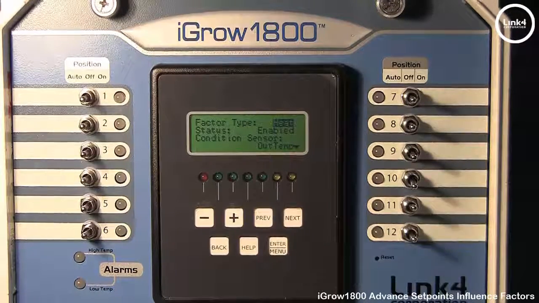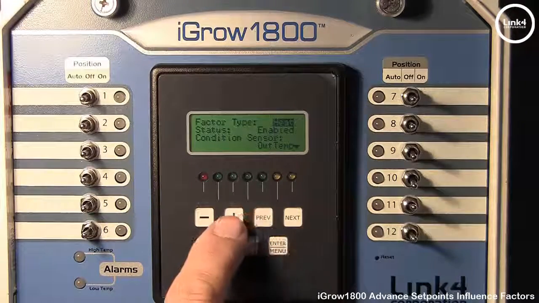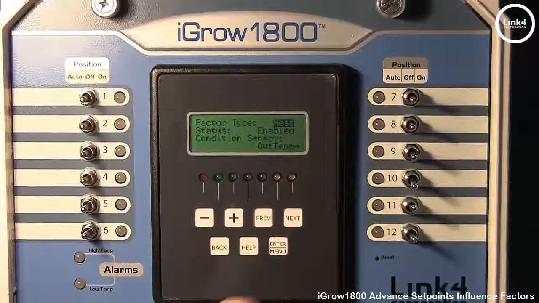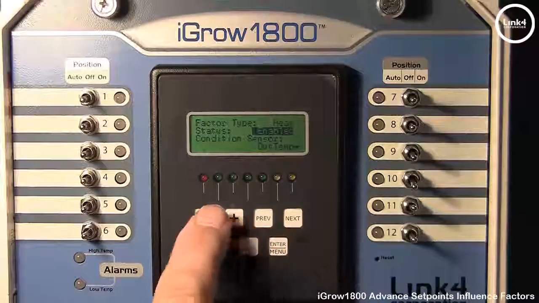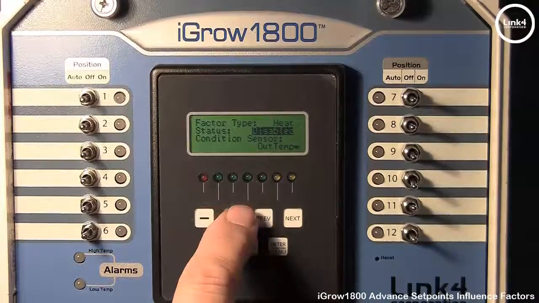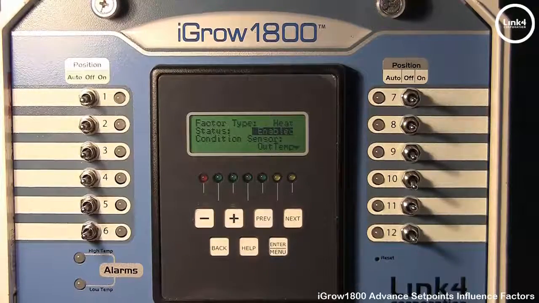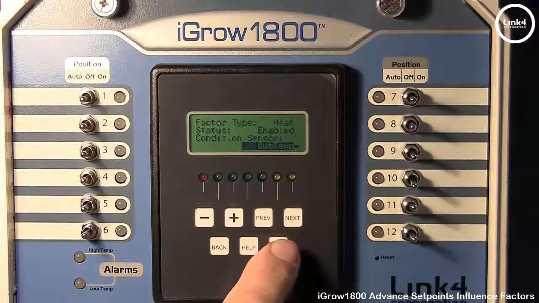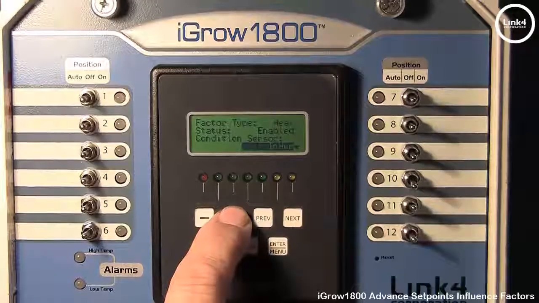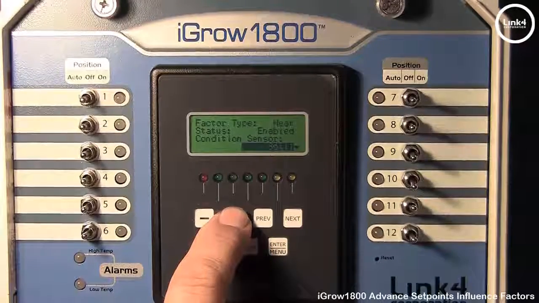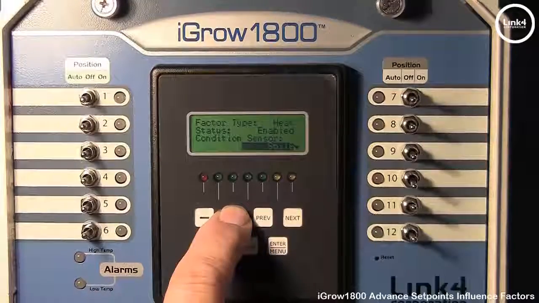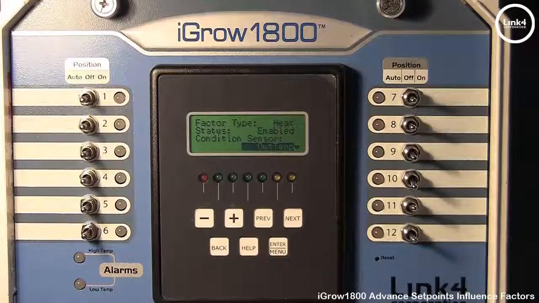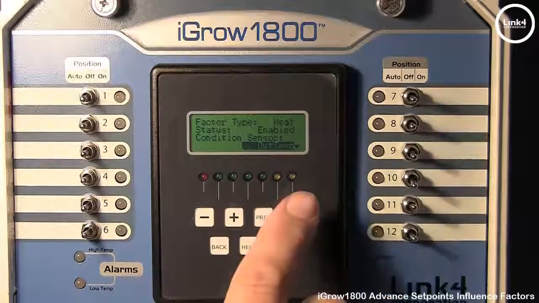When it comes to the factor type, you can either select heat, or by hitting plus and minus, you could select cool. Now, you have to enable this feature. Plus or minus allows you to change it from disable to enable. Now, when it comes to the condition sensor, you want to select which sensor you want to drive the influence. For our example, even though there's a multitude of sensors, we're going to choose out temp to be our condition sensor. Hit next.